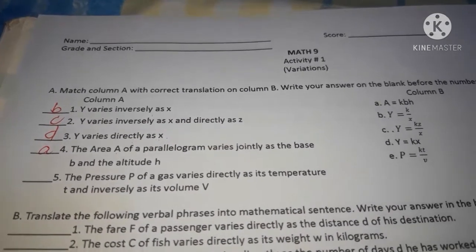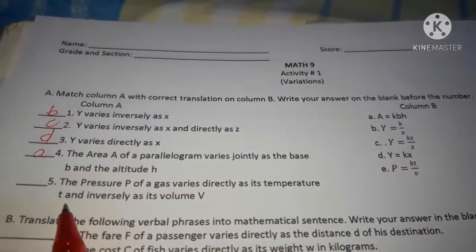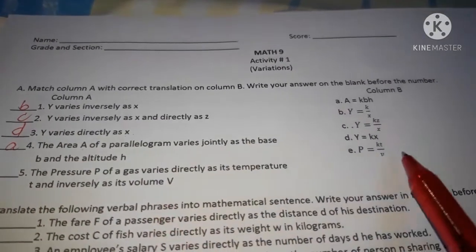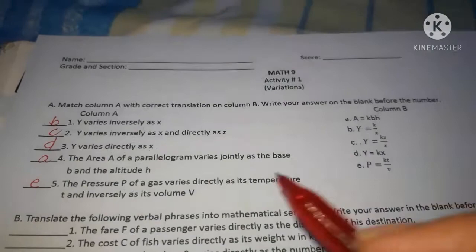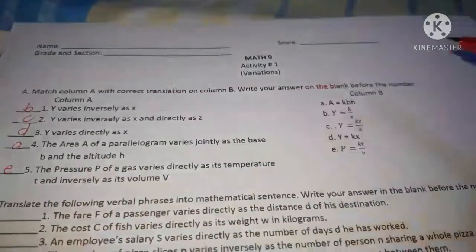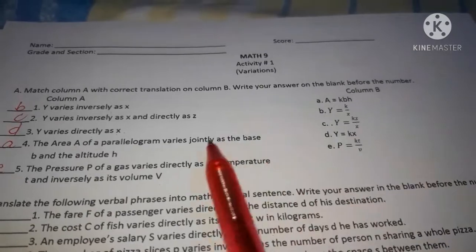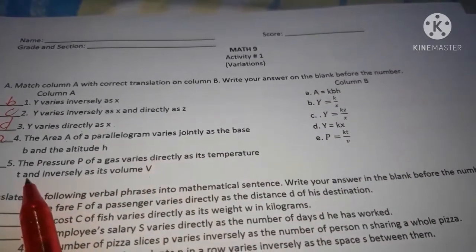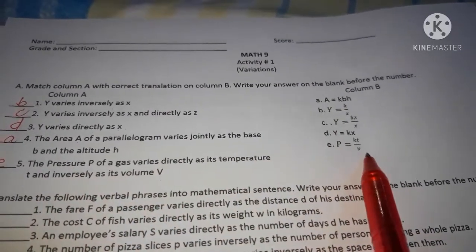And for number 5, the pressure P of a gas varies directly as its temperature T and inversely as its volume V. So, makita mo naman sa variable nga P, T, kag V. Amo na ang isa sa mga technique para hapos mangita sang answer. Pero, syempre, we have the word directly here and inversely here. So, it means combination, no? Combined variation. Directly kay T, so meaning si T ang gin-multiply kay K. Inversely kay V, so meaning sa dalom si V. That's how you answer it.